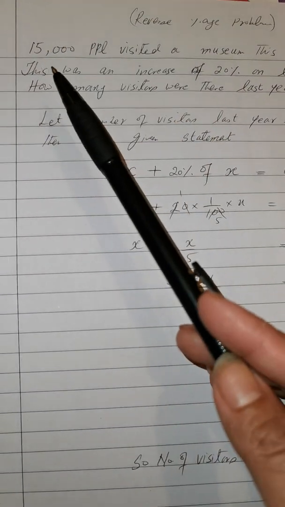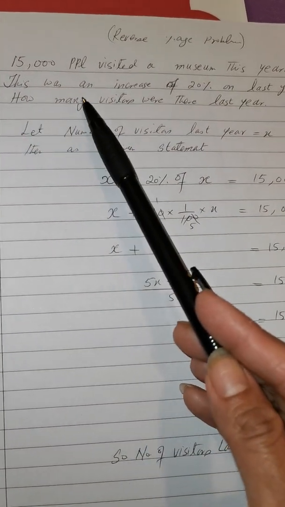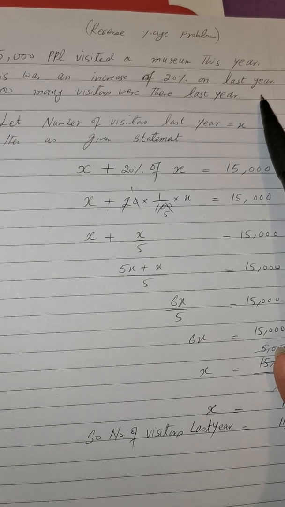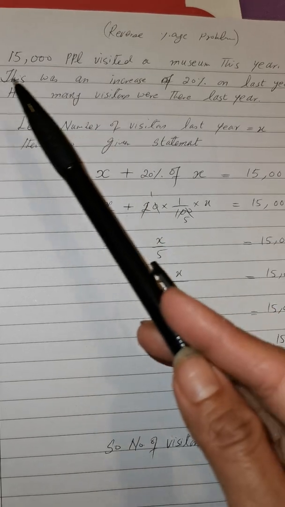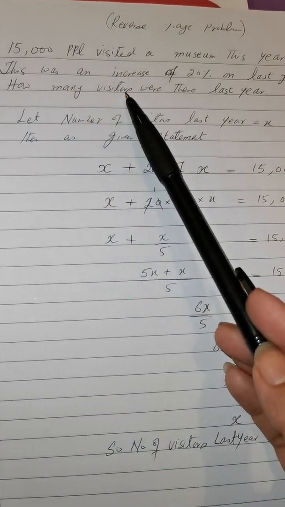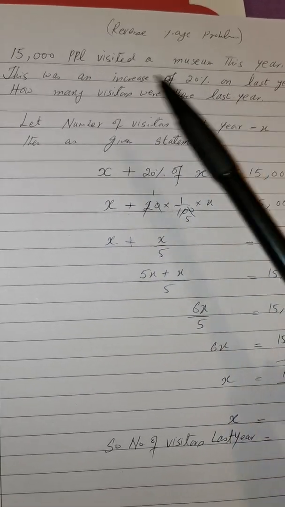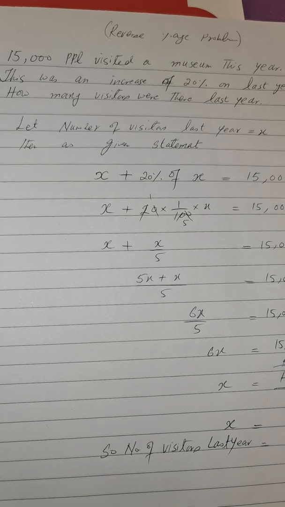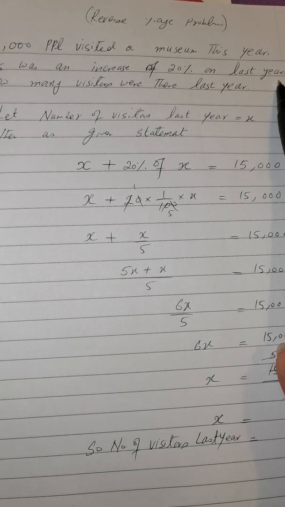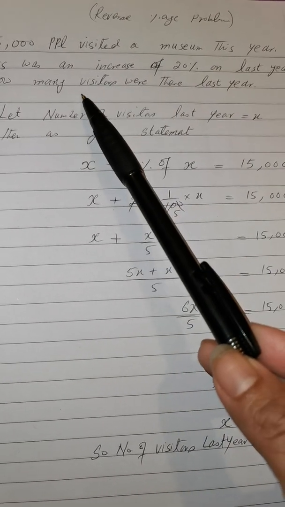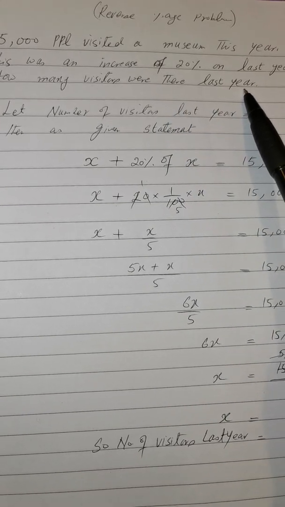For example, in this question, 15,000 people visited a museum this year. This was an increase of 20% on last year. Now they have given the relation to last year by 20%. And then they are asking how many visitors were there last year. Now you can easily see that in this problem they have given the relation of 20% with last year, right? And then they are asking you the number of visitors of last year.